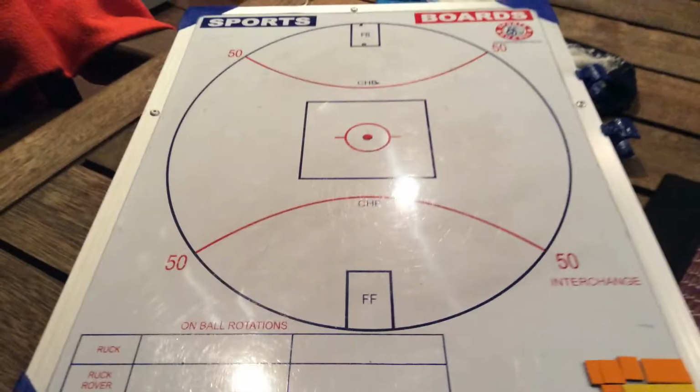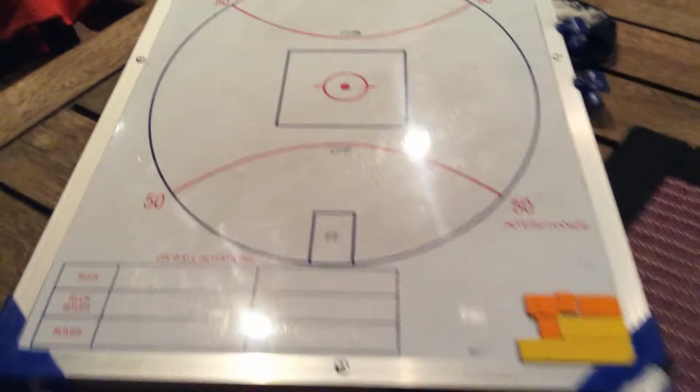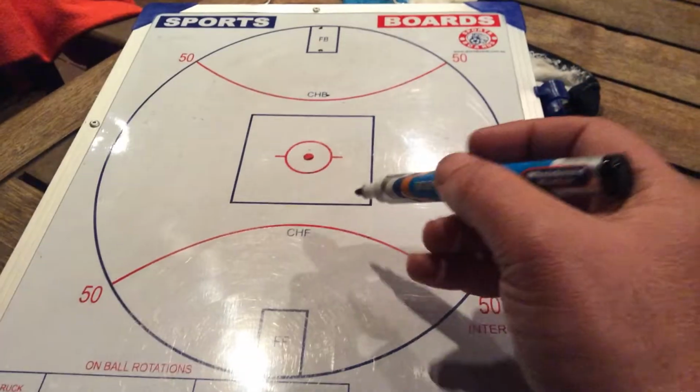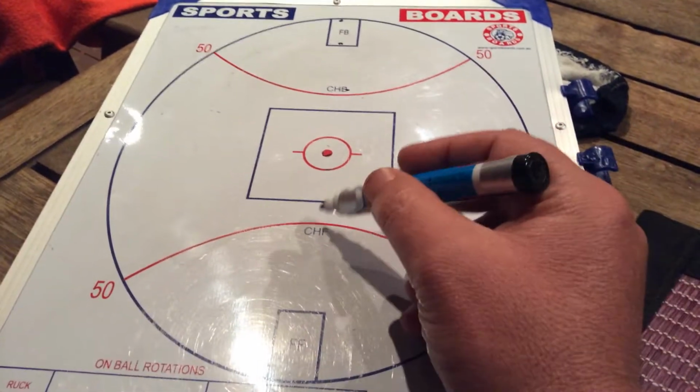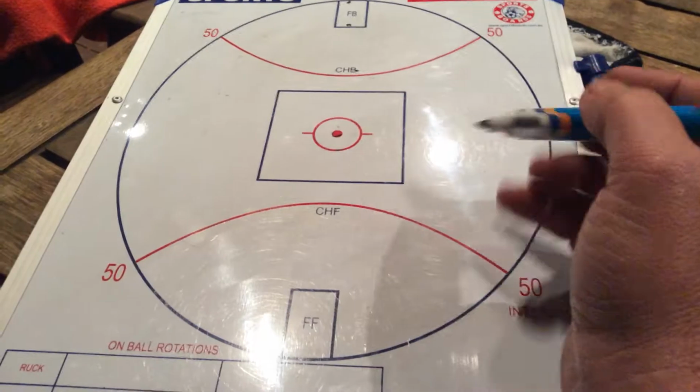So guys, here it is. Here's our ground. This is a traditional football ground. Obviously, we've got our forward line down here. So like I was talking about, I wanted to discuss our forward structure.